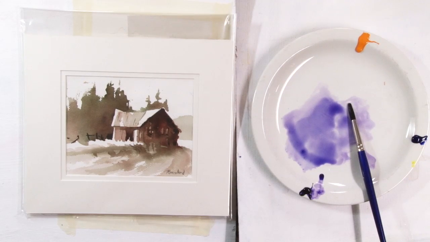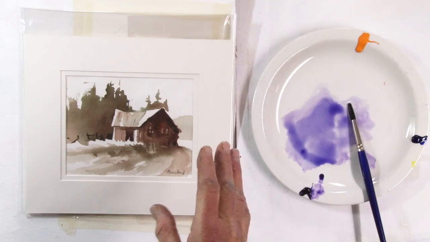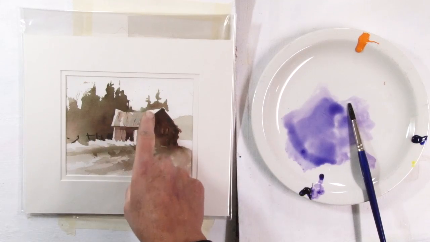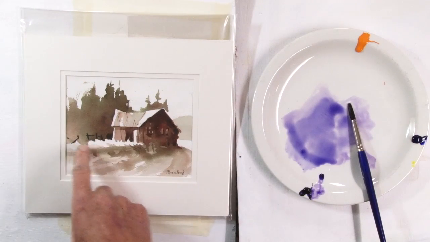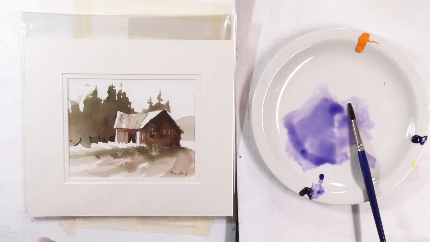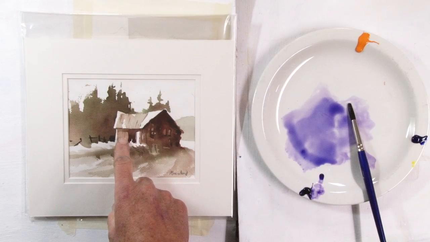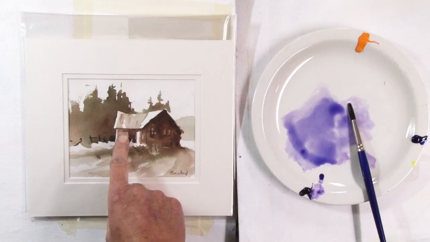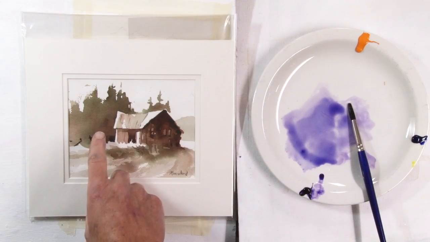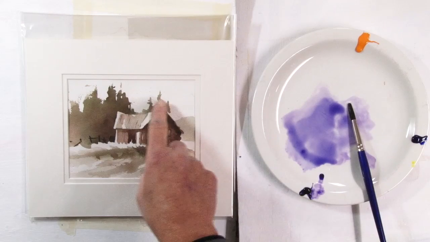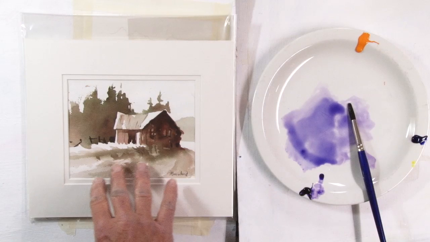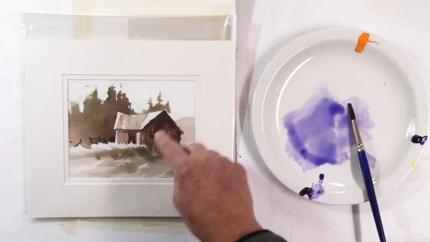This is one I did a while ago, and there's really the three values plus white paper. So I have the white paper, very important: those four sections there, this grass in front and over here, and then the whole sky's white. So that's the white. My light value is the roof and the side of the building here. Then a medium is actually this tree here. These trees in the back are a medium. The foreground here is a medium, and then my dark value is here.